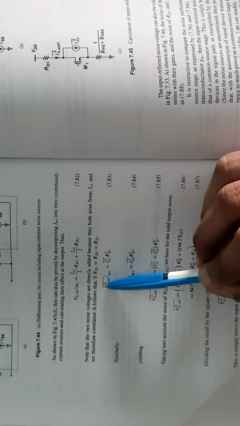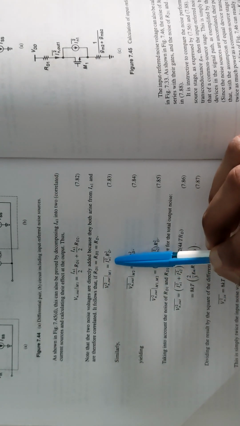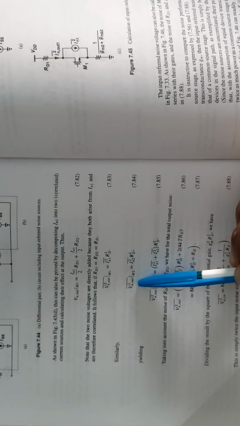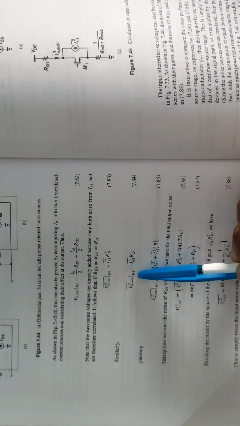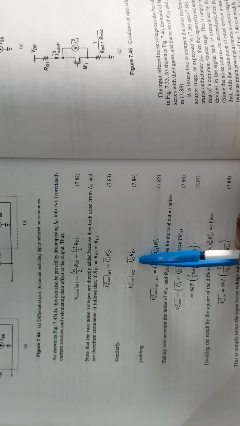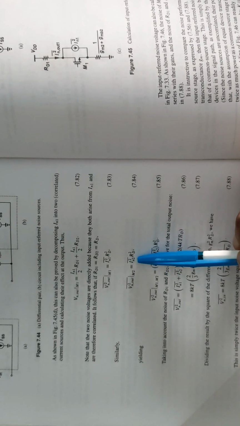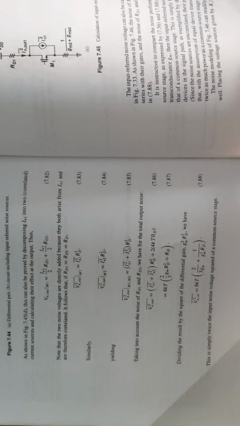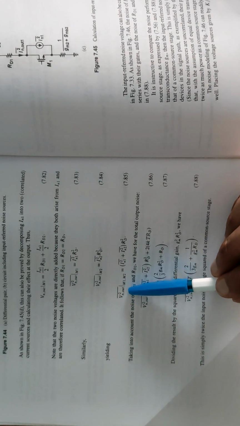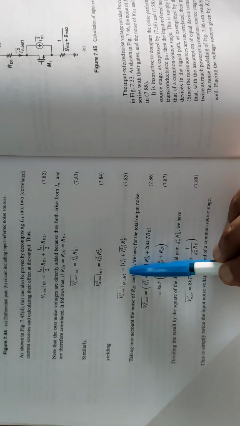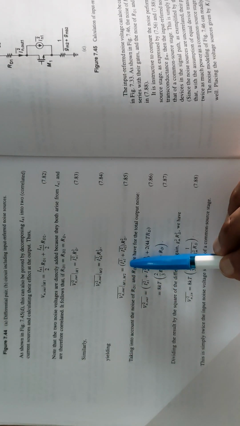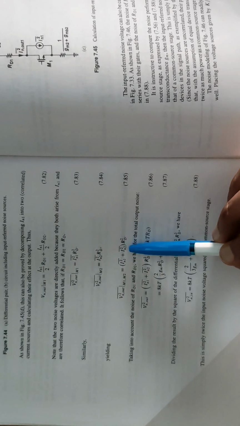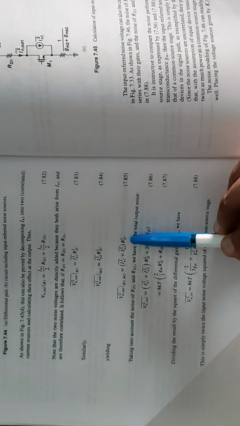V_n,out squared bar due to M1 is equal to I_N1 squared bar R_D squared. Similarly, V_n,out squared bar due to M2 is equal to I_N2 squared bar R_D squared, yielding V_n,out squared bar due to M1 and M2 equal to (I_N1 squared bar plus I_N2 squared bar) times R_D squared.